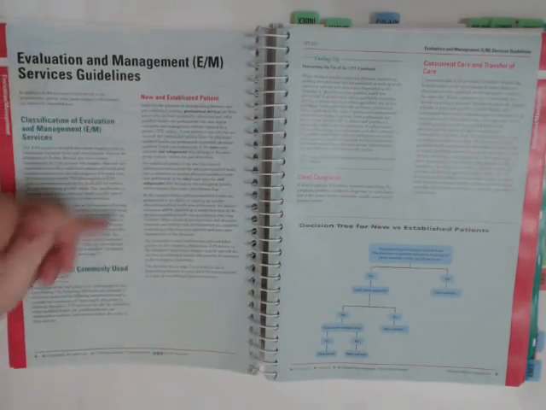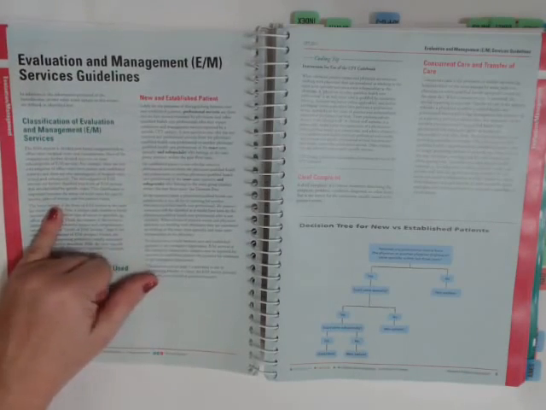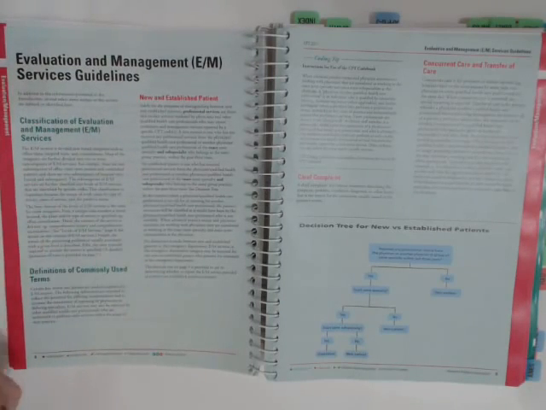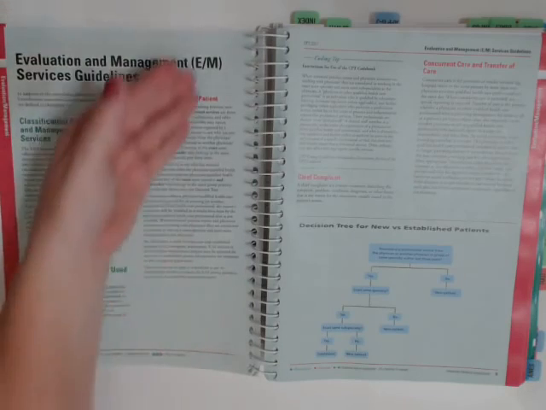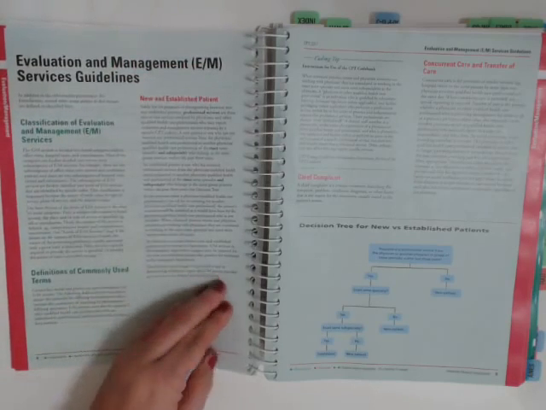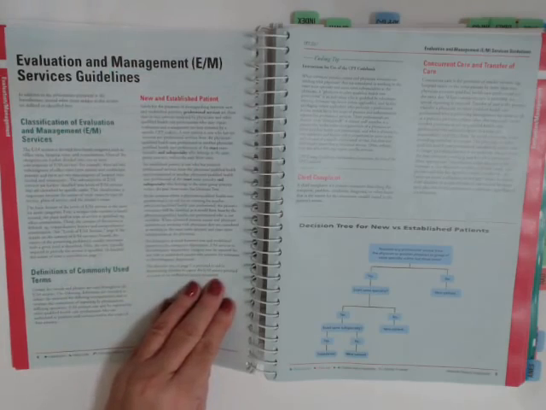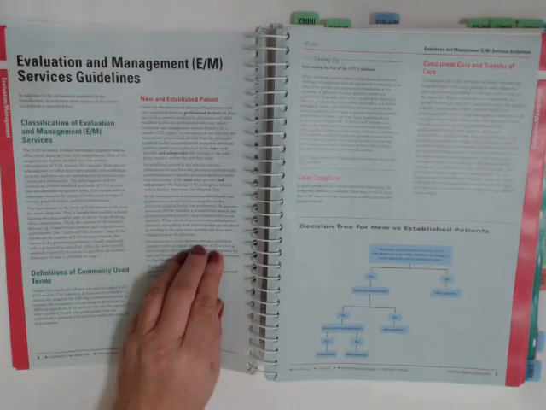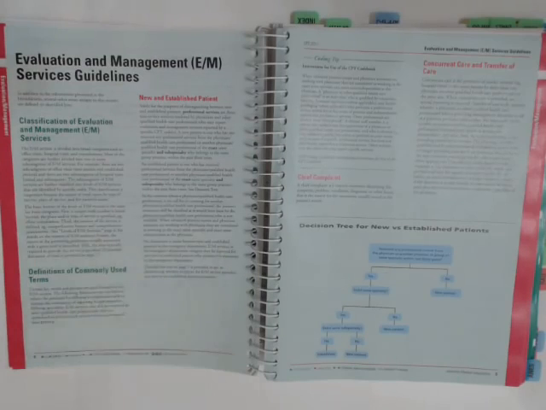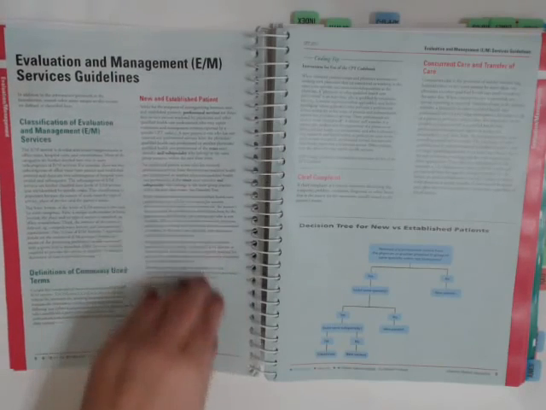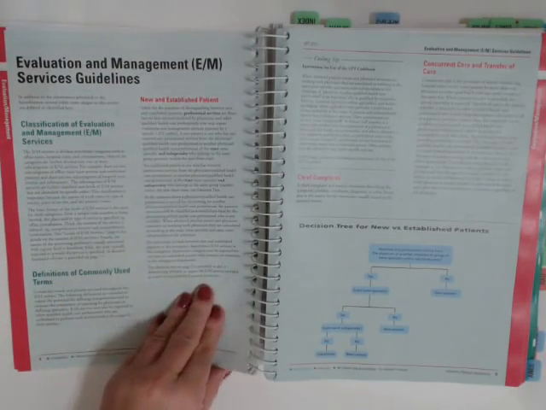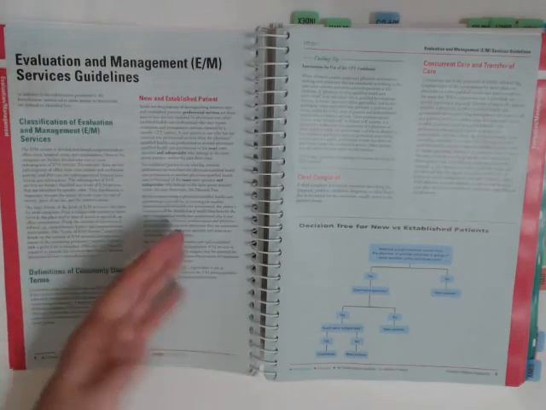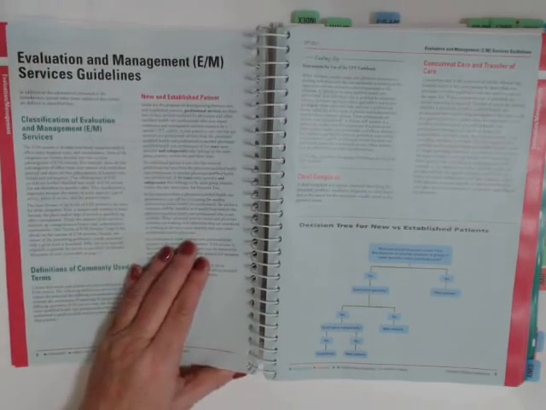Okay, so here you go. This gives you a blip of what E&M is. I already helped you with that. What is a new and what is an established patient? New patient means they've never seen the doctor, or it is their doctor, but it's been over 3 years since they've been in. So that's key. That may be on your board. And established patients are patients who routinely or within 3 years see that physician.